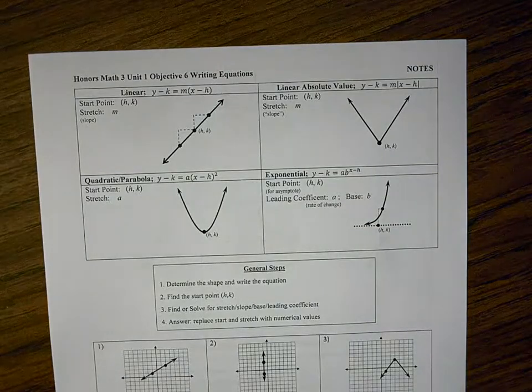Okay, in Objective 6 here, we are going to be writing equations, which means we're essentially going the reverse direction of some of the things we've been practicing over the last several objectives. Rather than taking an equation and then moving it into a graph of some sort, we're going to be taking a graph and moving it back into an equation.